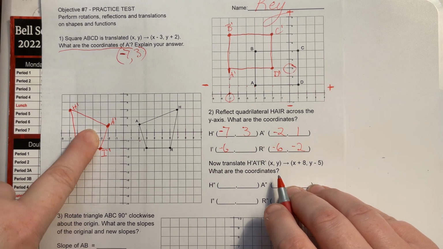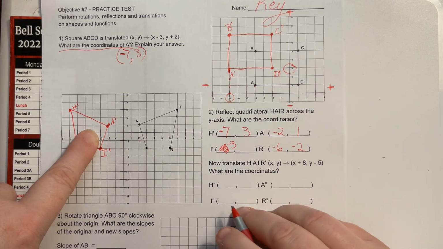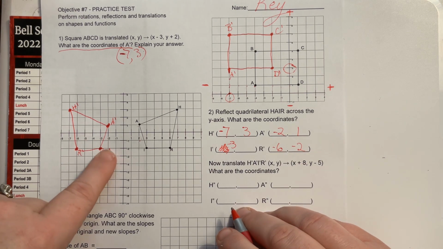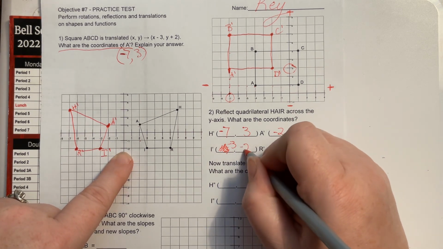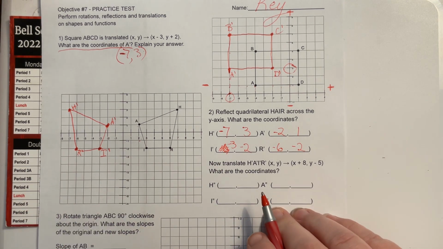We're going to go up to -3 and over here to -2. See, teachers make mistakes too. Making mistakes is okay. It's how your brains grow.